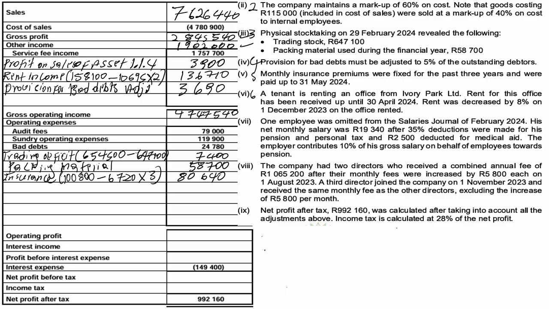Okay, so moving along, guys, we have as well salaries and wages. On my side I'm just going to write S and W. Please write in full when you are writing the exam or any test. So salaries and wages, please go and check transaction number 7. On transaction number 7, we are told that one employee was omitted from the salaries journal of Feb 2024. So we need to take the figure from our balances first.